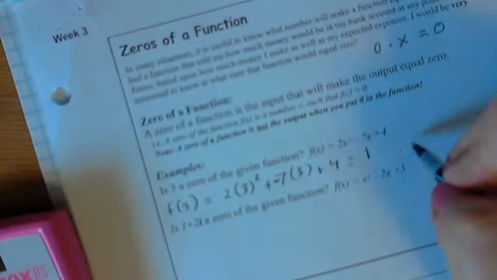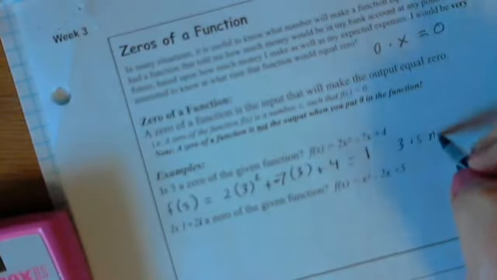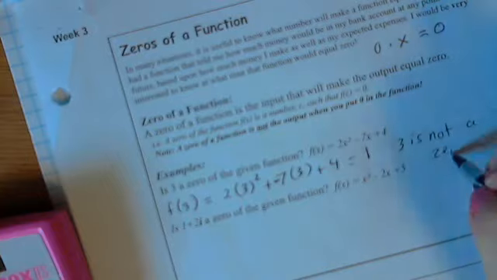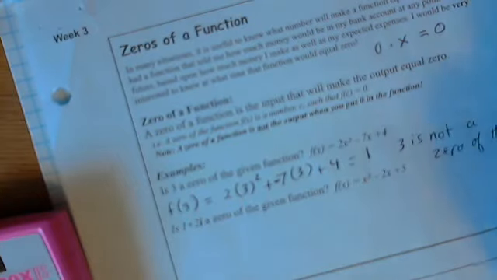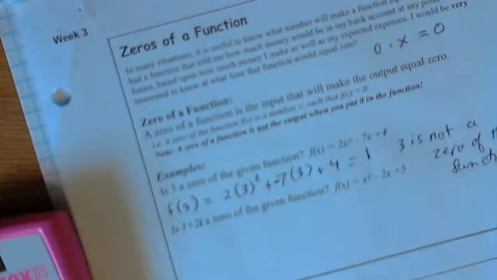I don't get 0. So my answer then would be 3 is not a 0 of this function. It did not make an output of 0. And we could keep trying different values, guessing and testing, until we find out what makes it 0. But for now, we know that 3 is not.